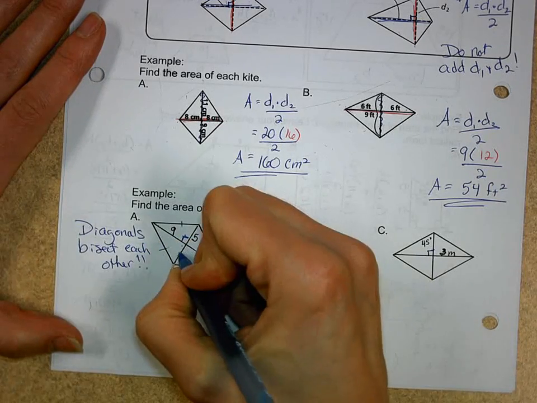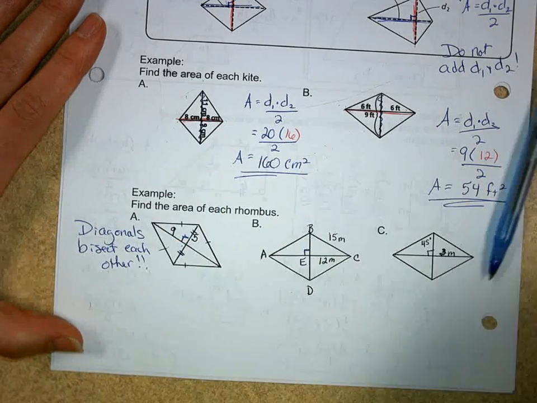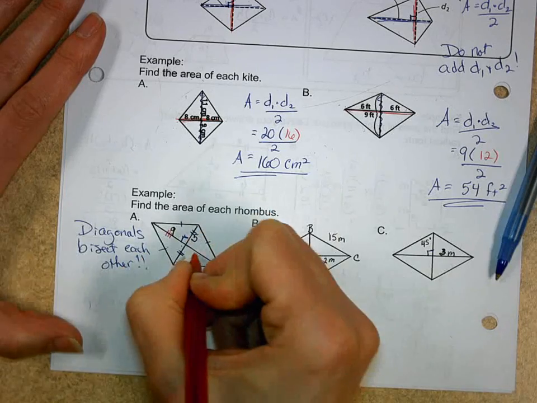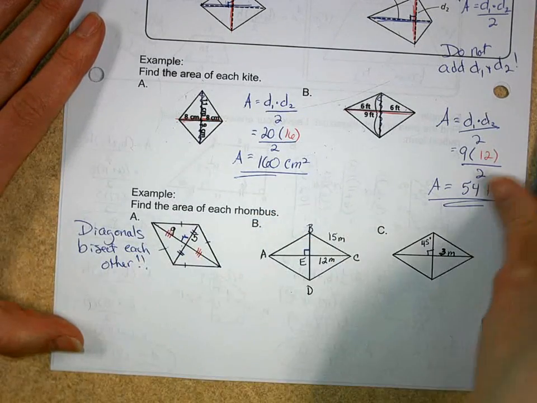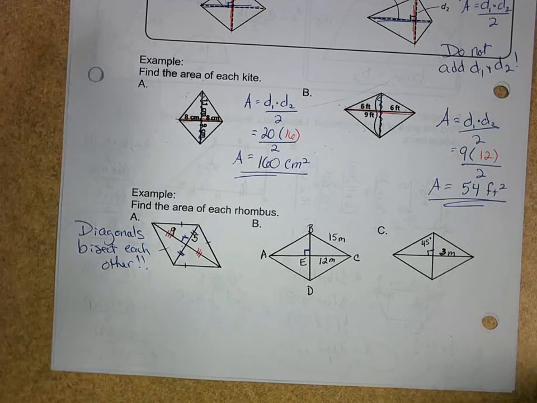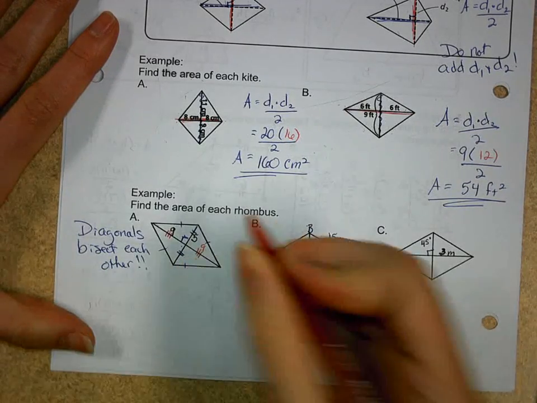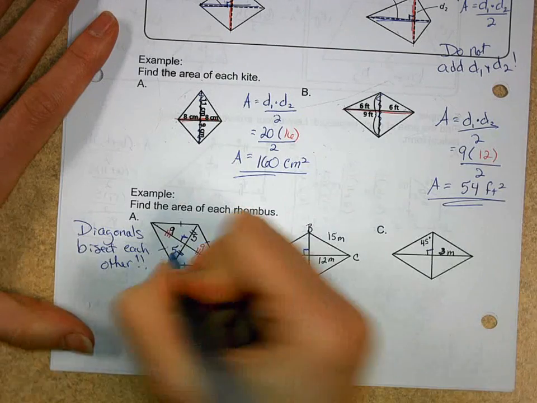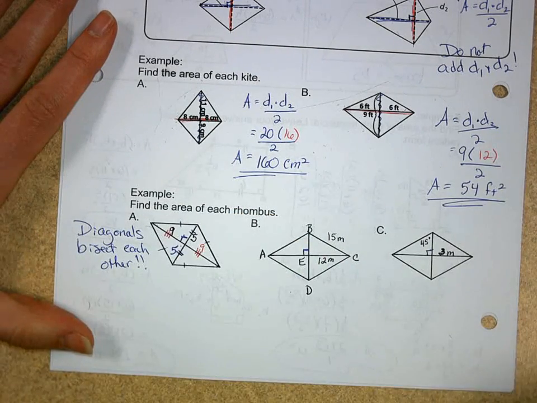Right? So that means these two are the same and these two segments are the same. So now that means I should be able to figure out the length of the two diagonals because I know this would have to be 9, this would have to be 5, and now I can just add them together to get their total lengths.